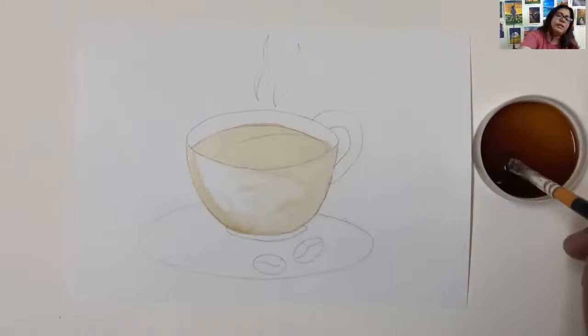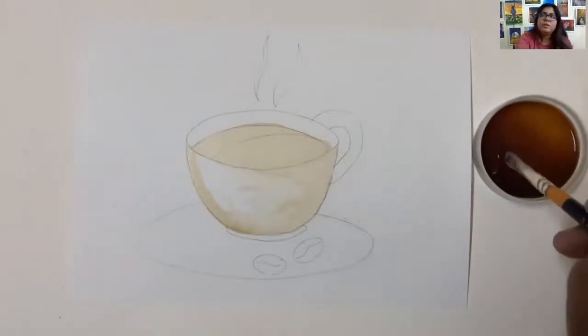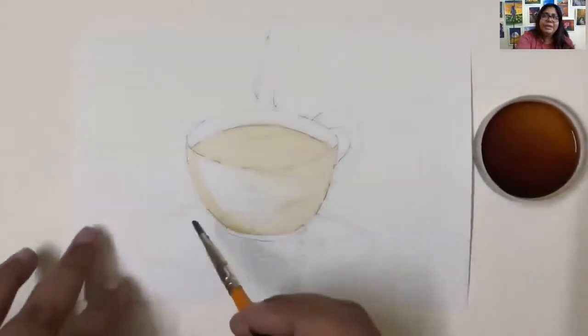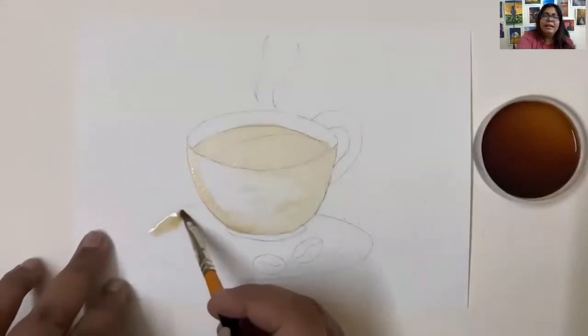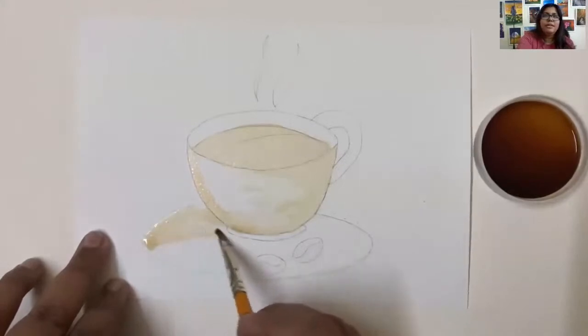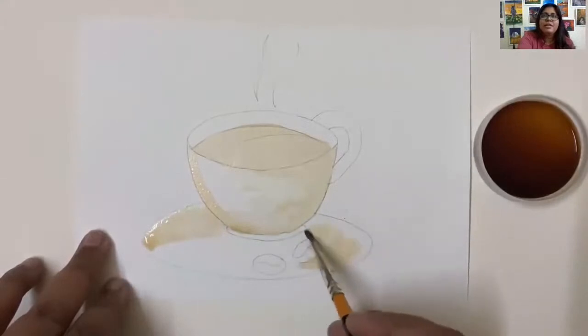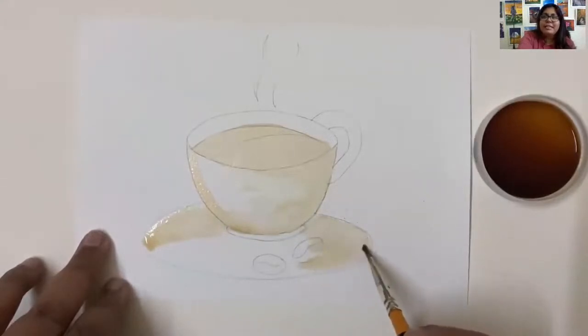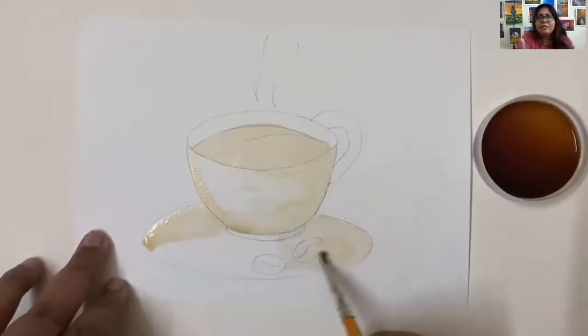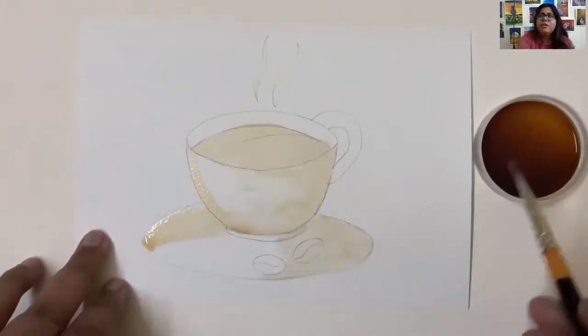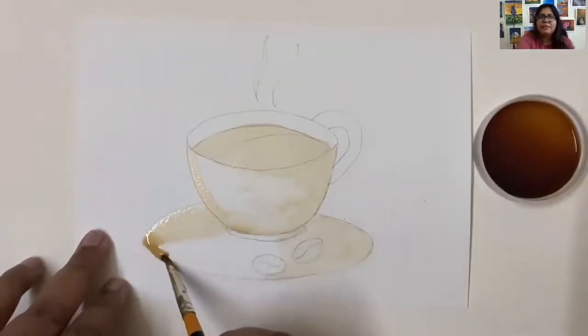Okay. Now next what we will do, again dip your brush into the same thing and now we will start with the saucer. So see how we are covering up the saucer from one side and then from the other side. Don't worry if your color gets into the cup's base or into your coffee beans. Doesn't matter.